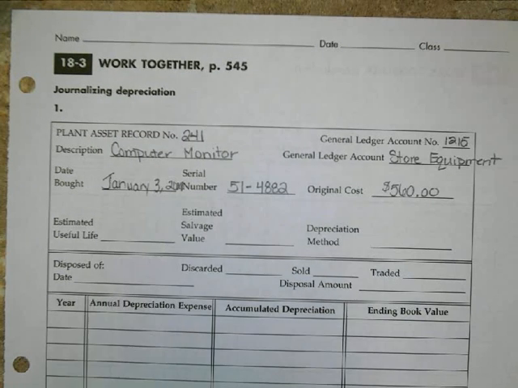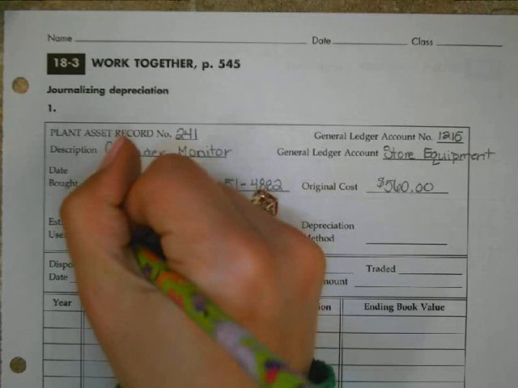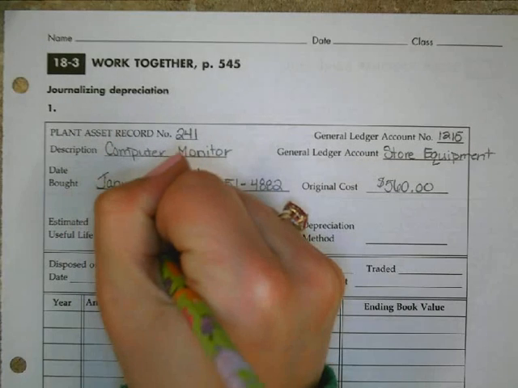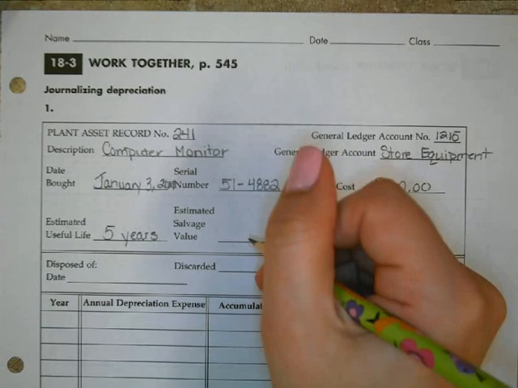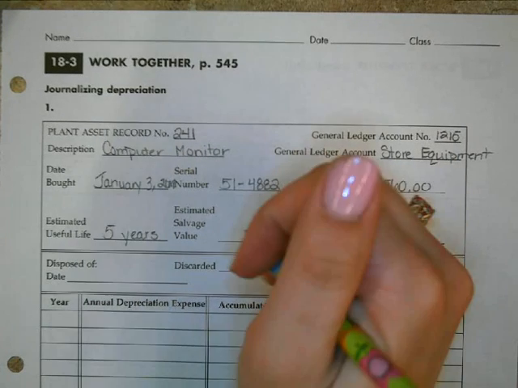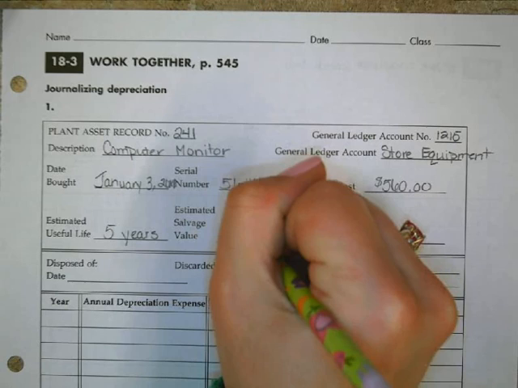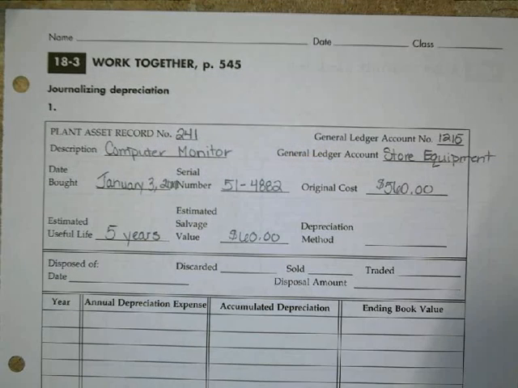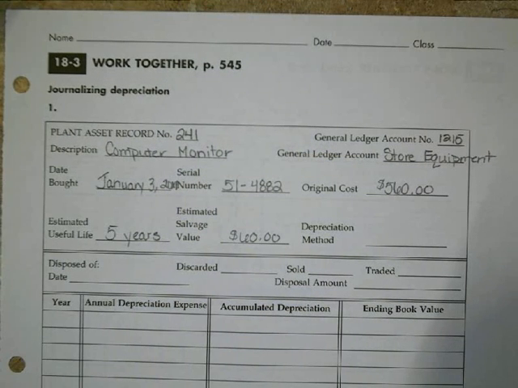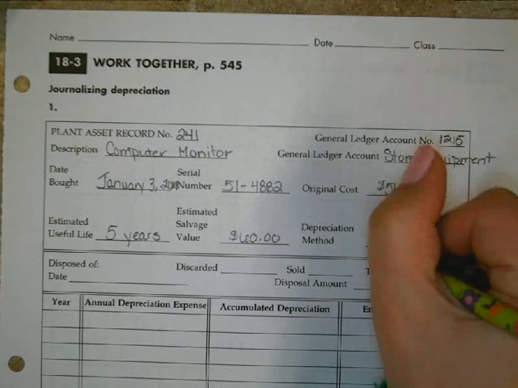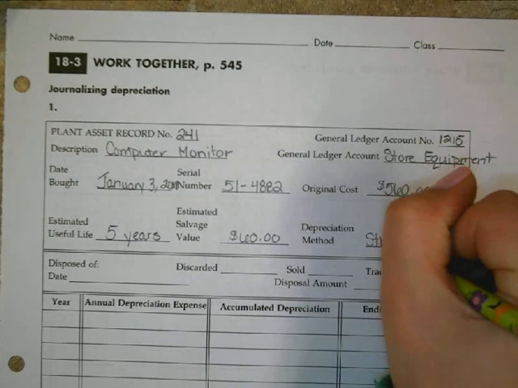The estimated useful life, again, I'm going to look back at my 18.2 work together, and that is 5 years. The estimated salvage value is $60. And the depreciation method that we are using is straight line. And that information all came from 18.2.